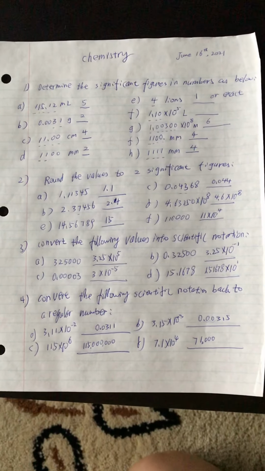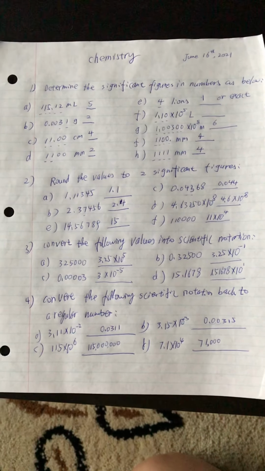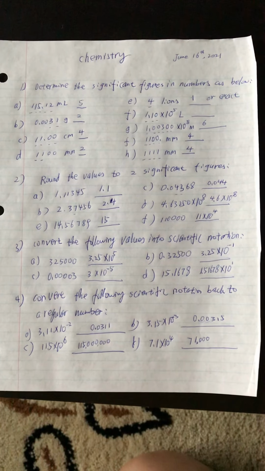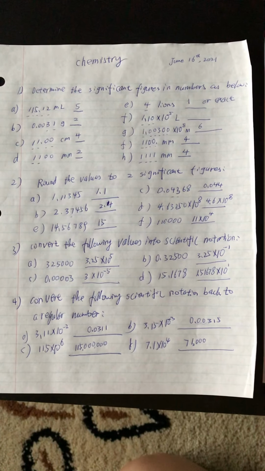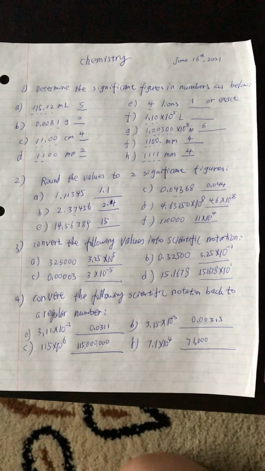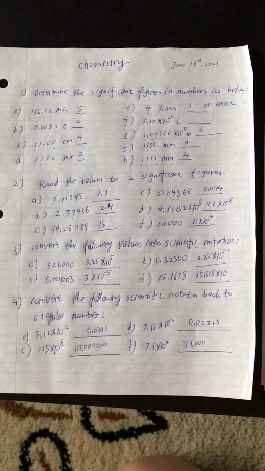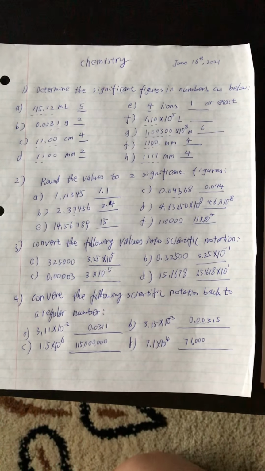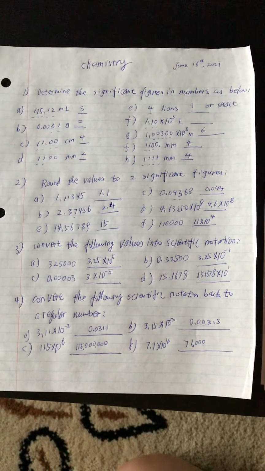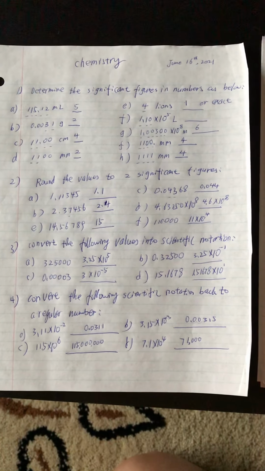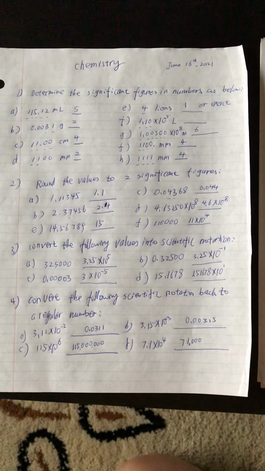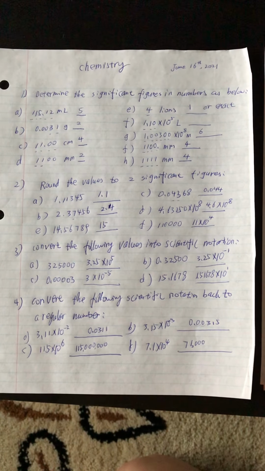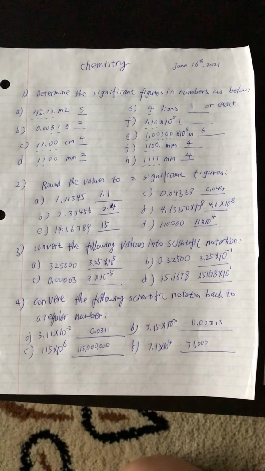Today I'm trying to show you guys how to determine the number of significant figures, round values, and convert a regular number to scientific notation or convert back to a regular number. So let's get started.